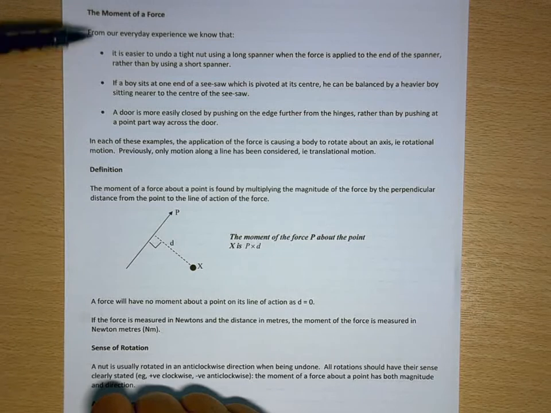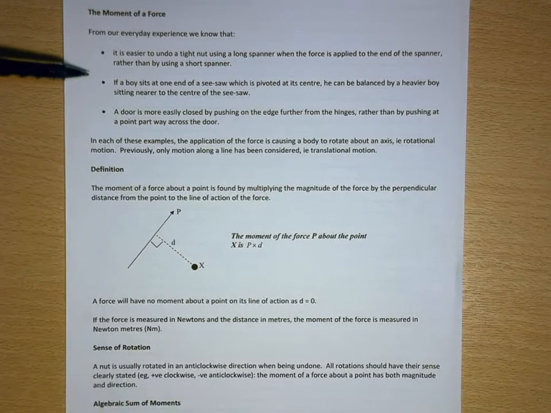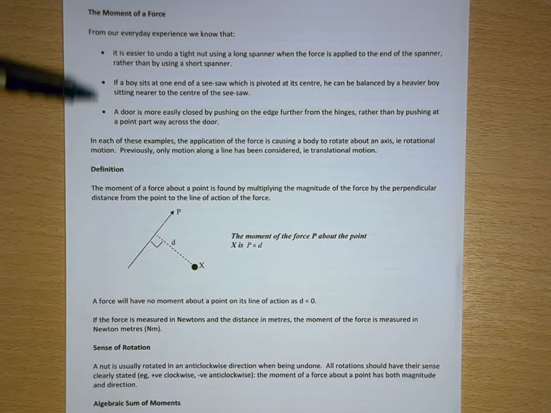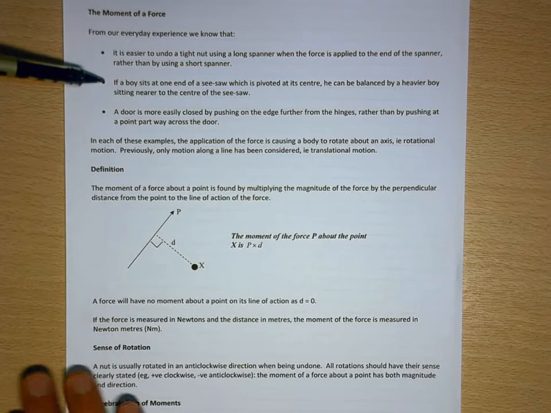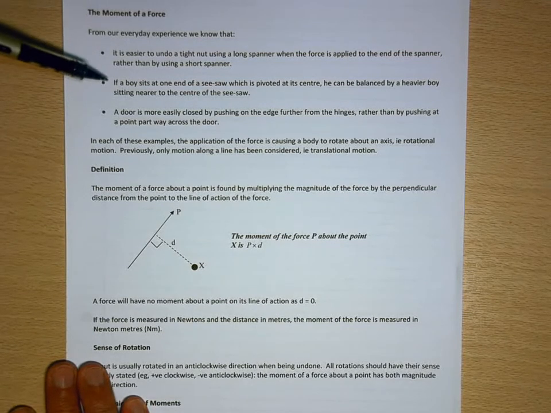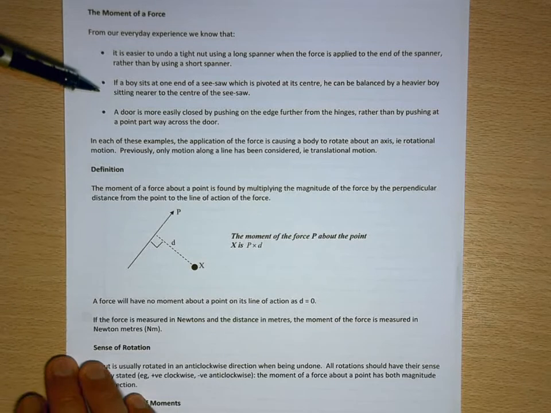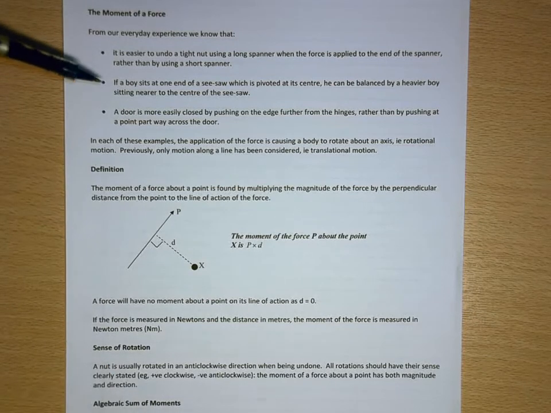You may recognize that if you've got a seesaw in a playground, you can balance it even if you've got two kids of different weight, different mass, and you do that by sitting the kids at different distances from the pivot point. So if a boy sits at one end of a seesaw, then he can be balanced by a heavier boy who isn't sitting so far away from the center where it's pivoted.